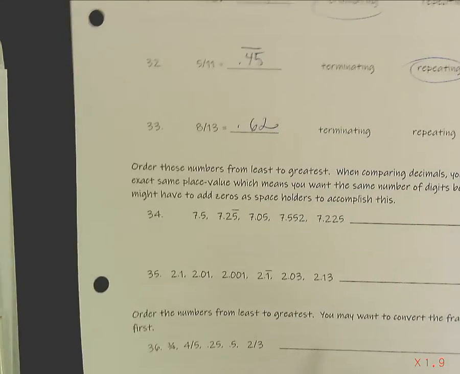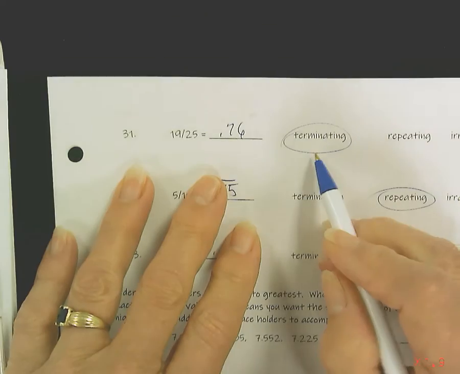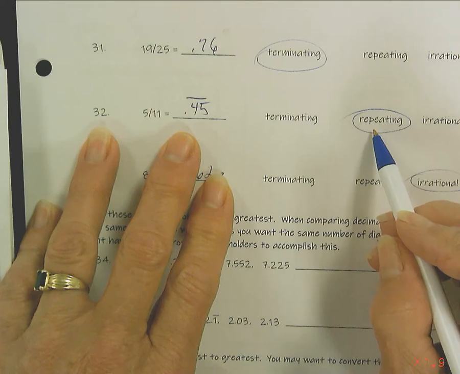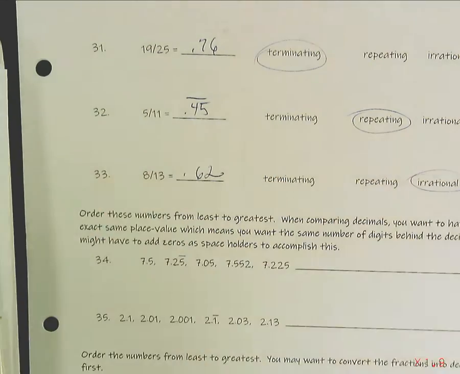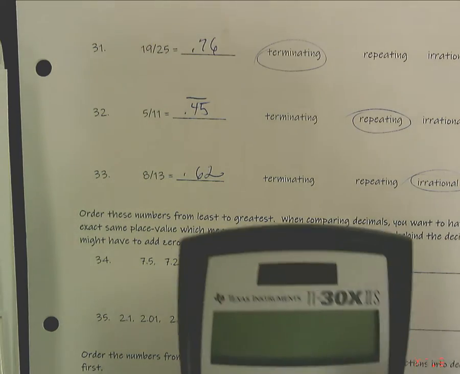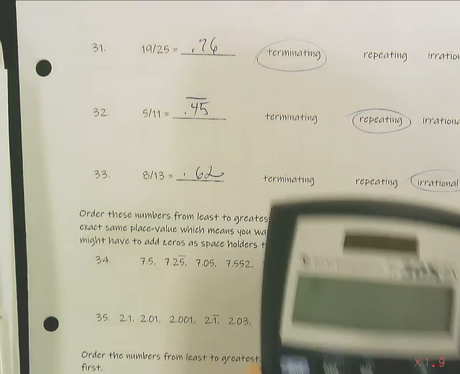Number 31 is terminating, 0.76, that's 76 hundredths. Number 32 is repeating, 0.45 repeating, the bar over the 4 and the 5. Now we get to number 33, and let me show you that one.